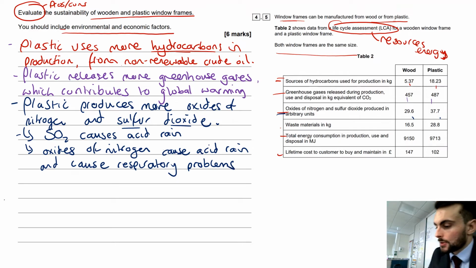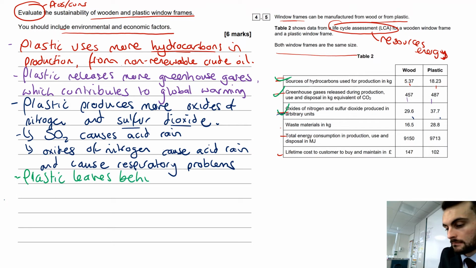Next, so we've done those first three. Waste materials. So next we've got plastic. Plastic leaves behind more waste. Where does that link to when we're talking about waste? Where does it get stored? All of the waste gets stored in landfills.